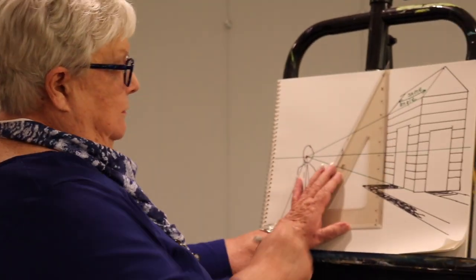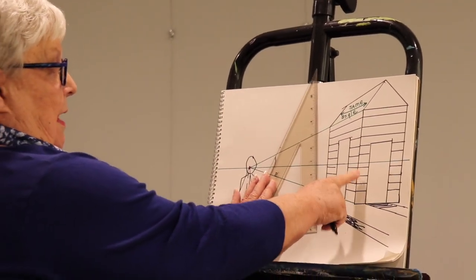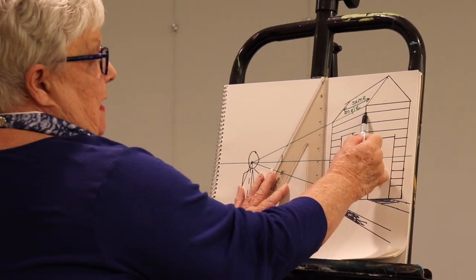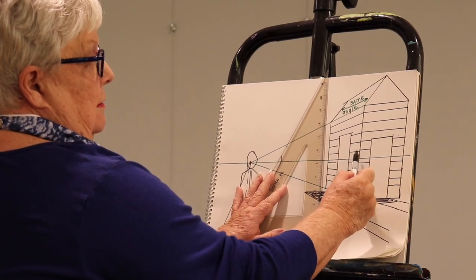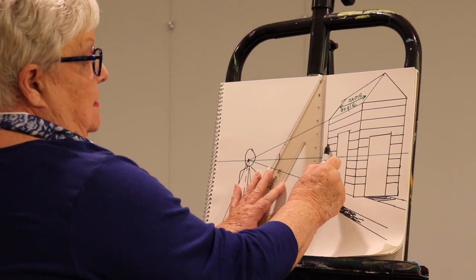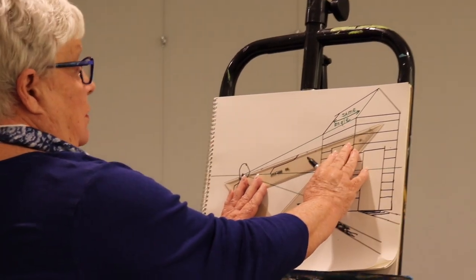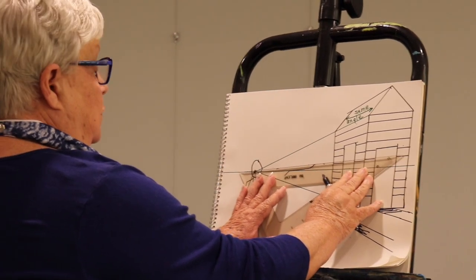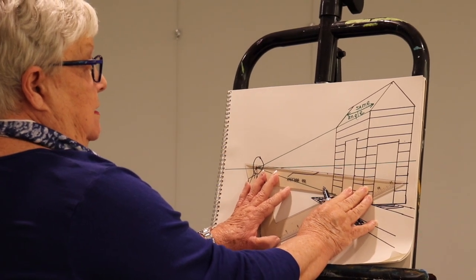So now, here's a box we've drawn, and it overlaps the eye level line, and I've put siding on it. Now notice that the siding on this side goes straight across, and the siding on this side goes to the vanishing point. So each time you draw one of those lines, you have to move your straight edge, like this.